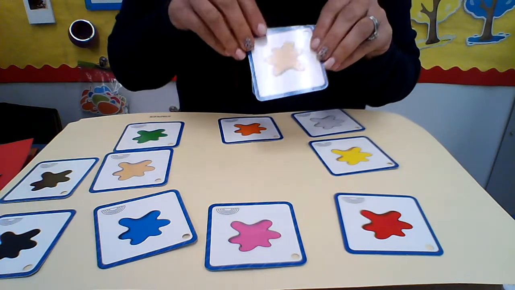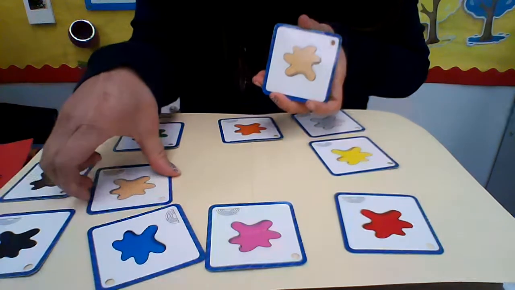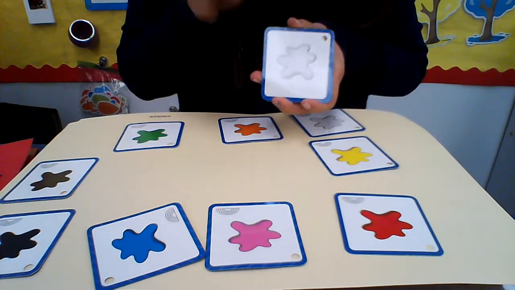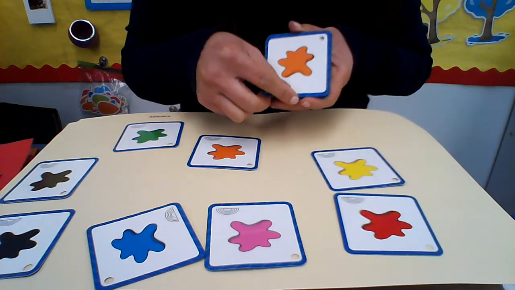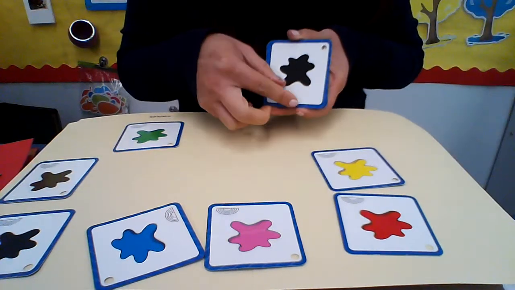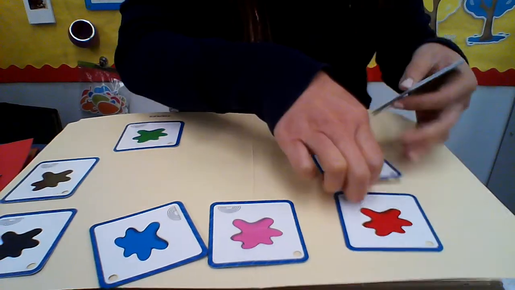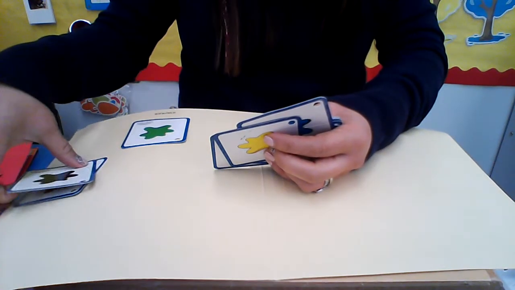Flip it. Who has beige? I have beige. Who has white? I have white. Who has orange? I have orange. Who has black? Okay, so you can go through the game that way, just with the receptive identification and matching.